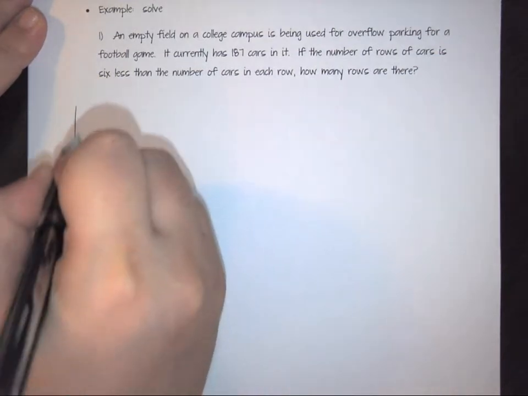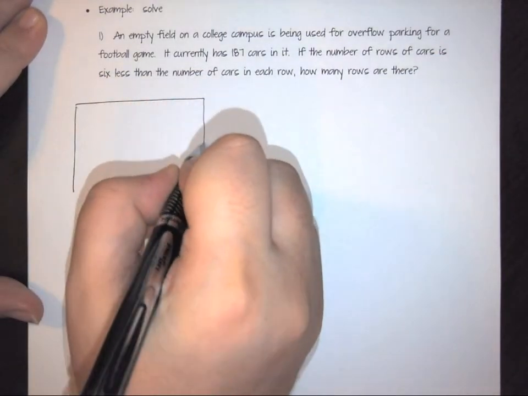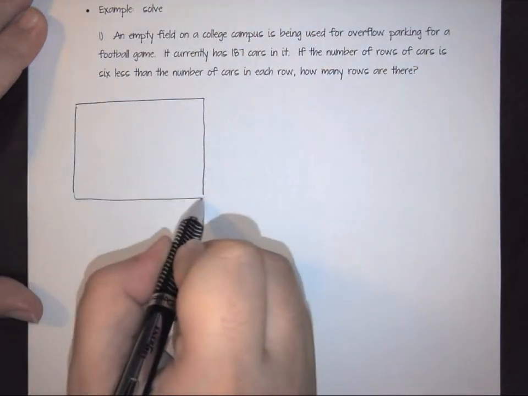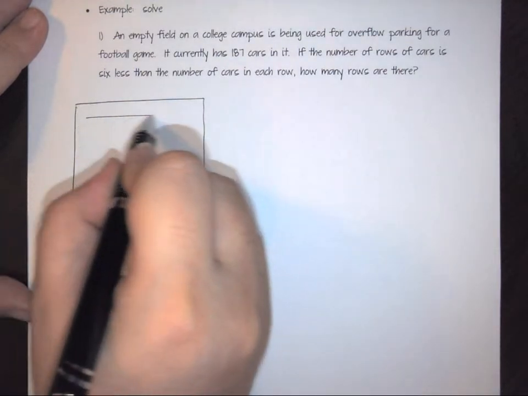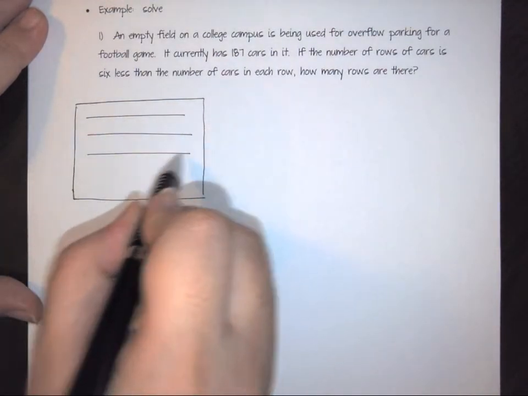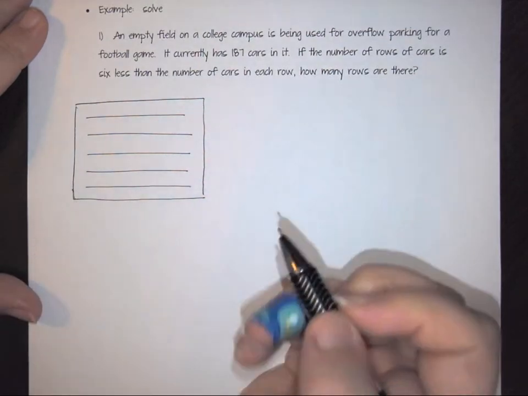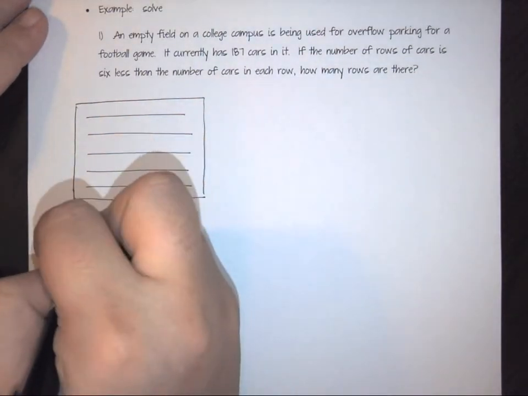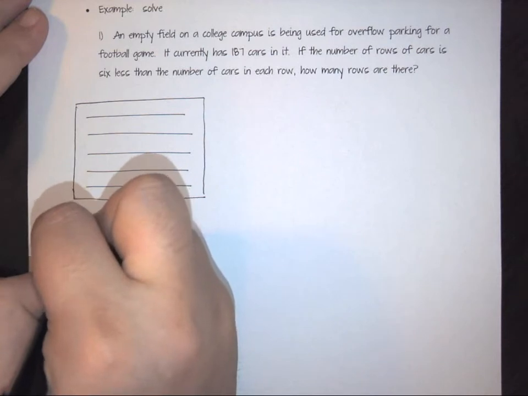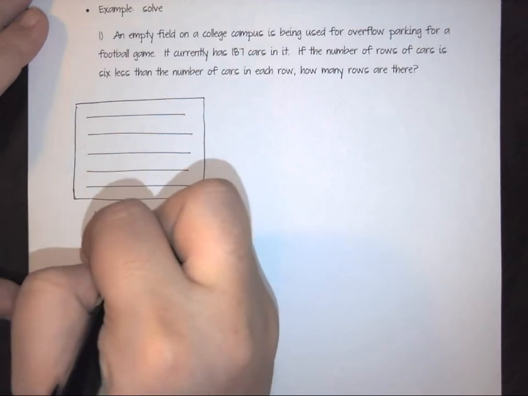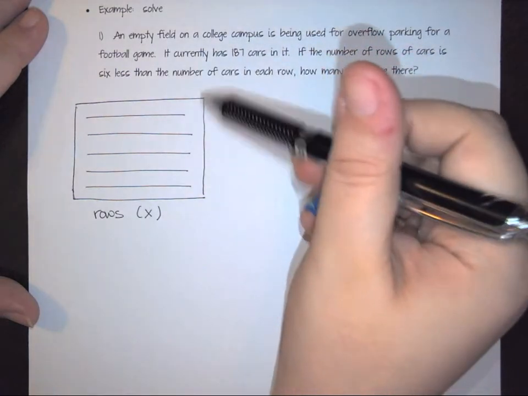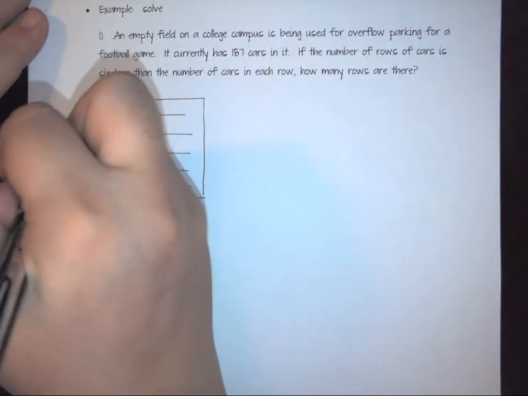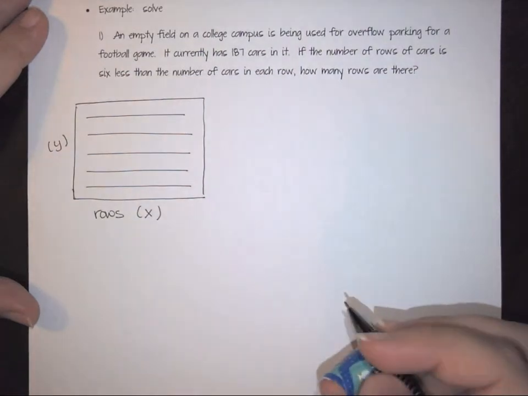So we have this football field here. So for example, something like this. And within this field, we have rows of cars. Okay, so rows. So this would be your rows, which I would term like your x value. And then when we're looking at it, this would be, say, like your y value.